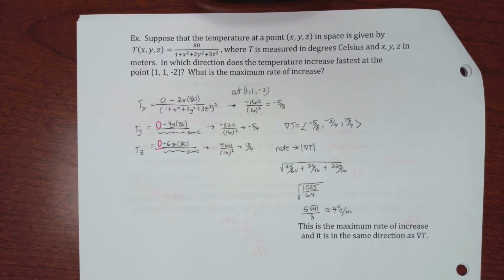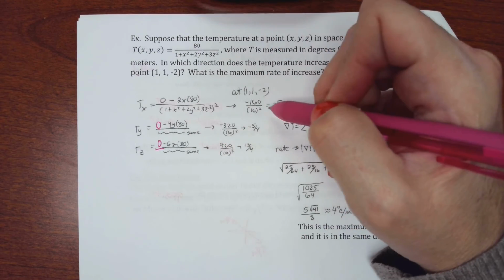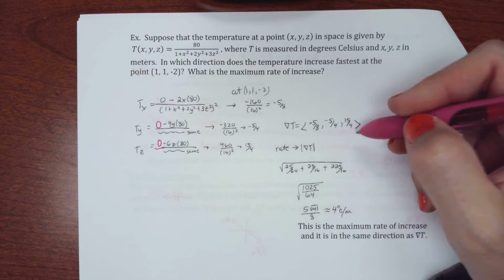All right. So anyway, you plug in all your numbers and you get these three values. So there is your gradient vector.